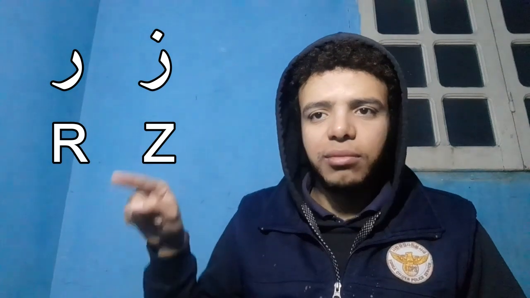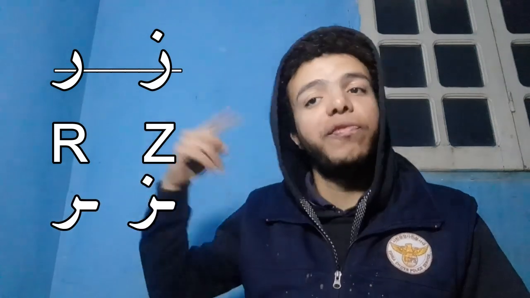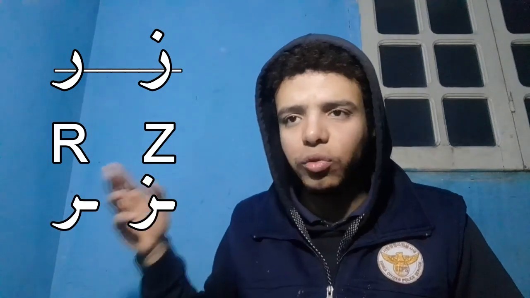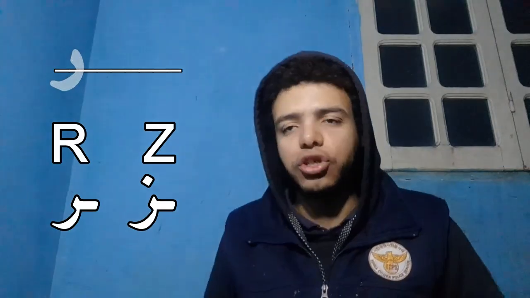That's it. And they are similar to the previous group, Daal and Thaal, except that with this shape, just a little bit of it is placed above the writing line, and the rest of this semicircle is underneath the line. They can only be linked to letters before them. They can't be linked to letters after them. And they always preserve their shape, because they can only be linked to the letters before them anyway, so their shape doesn't change.